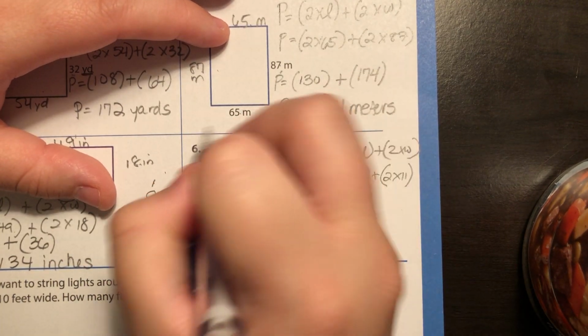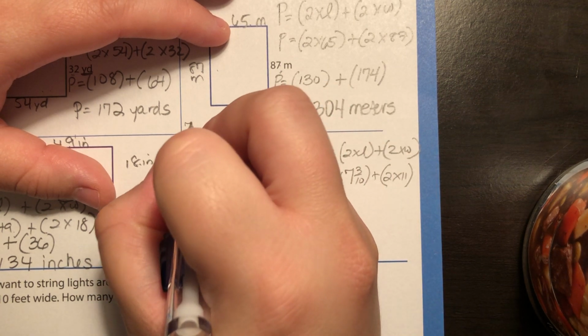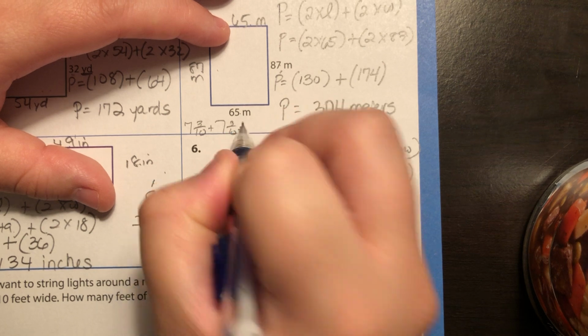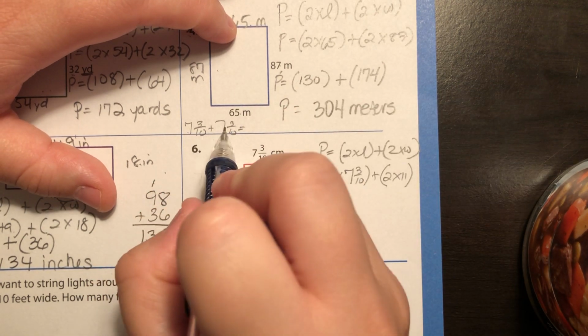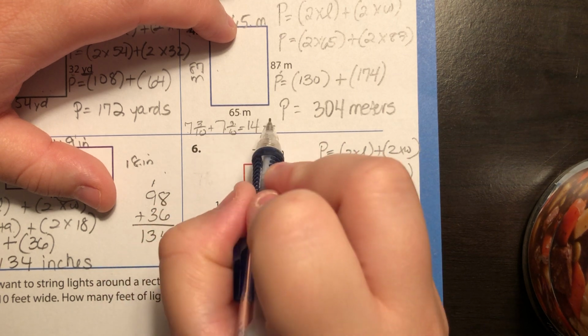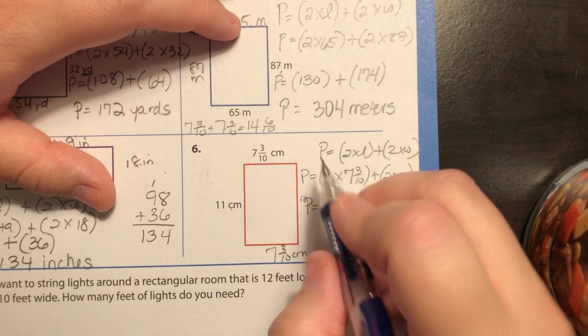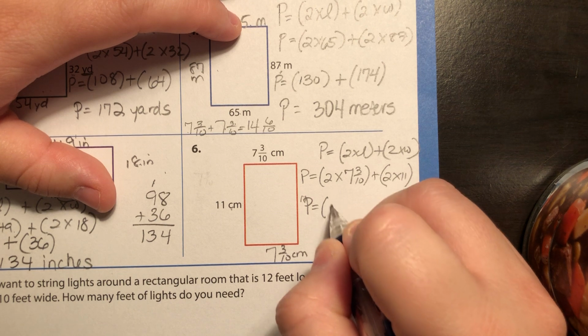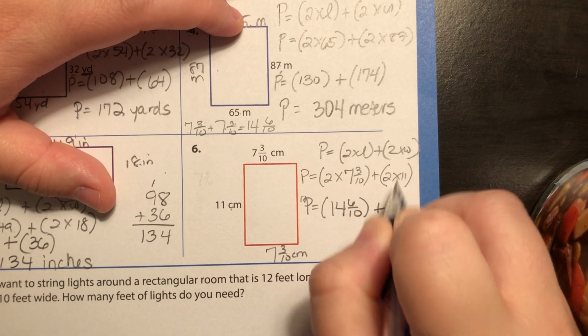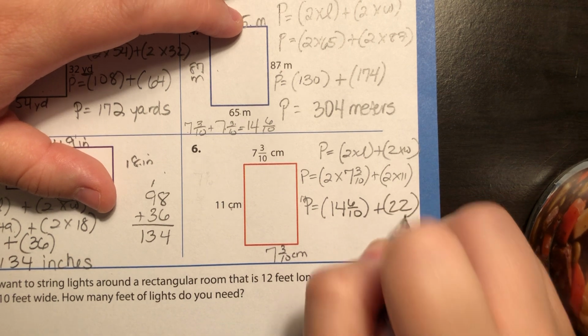Maybe up here so that I have more room. So 7 and 3/10 plus 7 and 3/10. Add the whole numbers together first. 7 plus 7, that's 14. Same denominator of 10, and 3 plus 3 is 6. So that means 14 and 6/10 plus 2 times 11, which is 22.